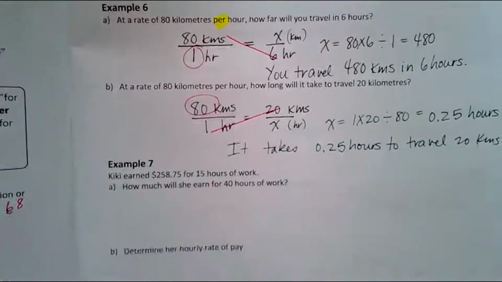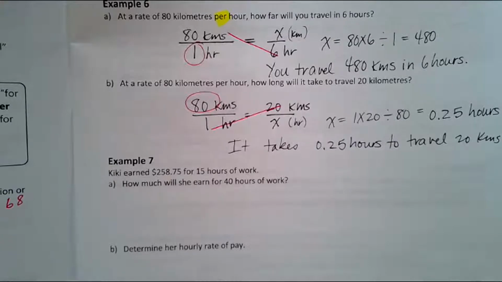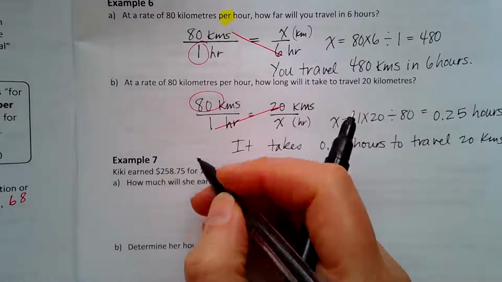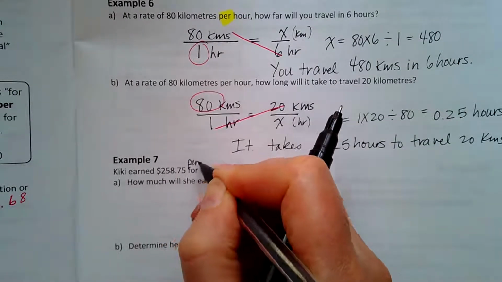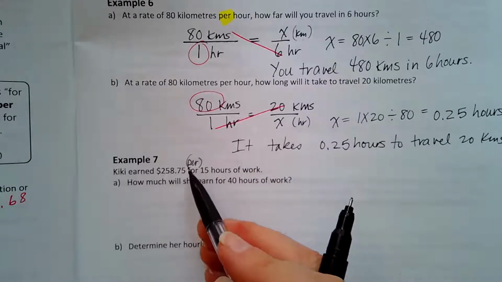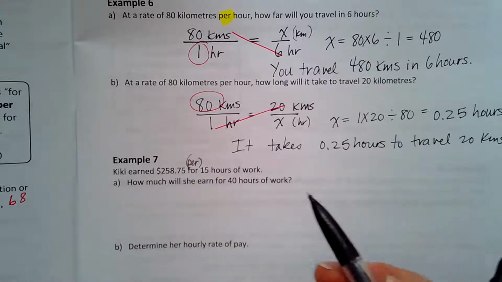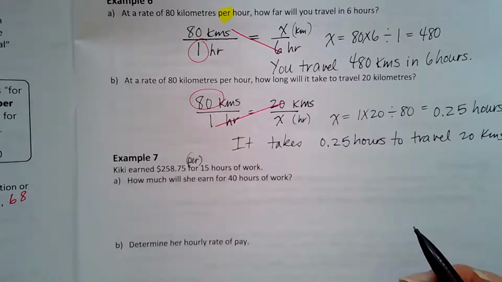Okay, next question. Example 7. Kiki earned $258.75 for 15 hours of work. How much will she earn for 40 hours of work? Okay. Now, I don't see that word per, but let's see. Kiki earned $258.75. This means per, right? If I put the word per in, it would mean the same thing. $258.75 per 15 hours of work, right? That fits.